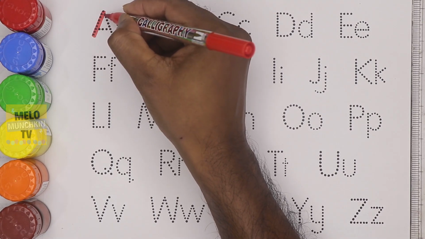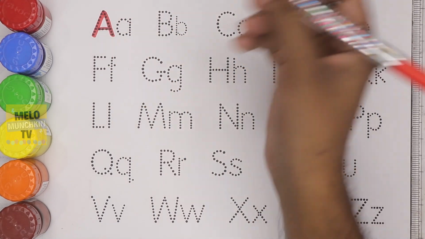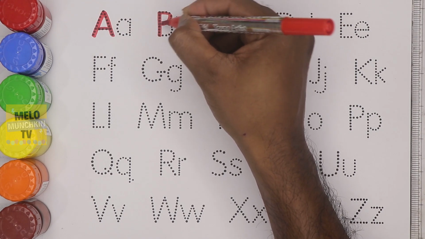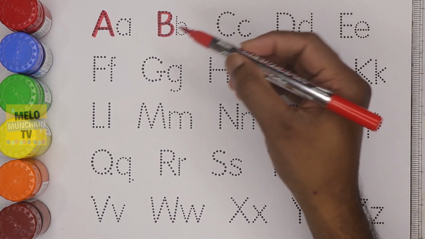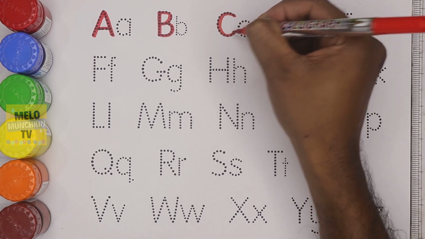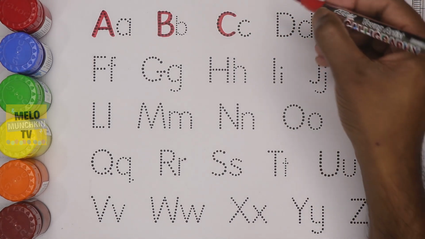This is capital letter A. A for apple. This is capital letter B. B for ball. This is capital letter C. C for cat.